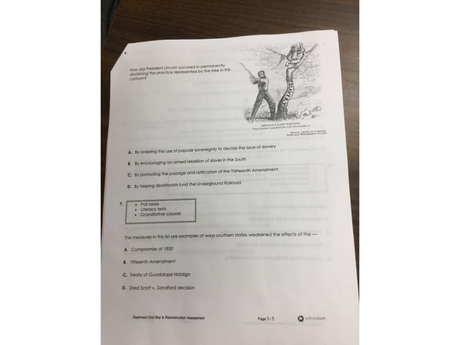So the question says, how did President Lincoln succeed in permanently abolishing the practice represented by the tree in this cartoon? So in other words, how did President Lincoln abolish slavery? A, by ordering the use of popular sovereignty to decide the issue of slavery. B, by encouraging an armed rebellion of slaves in the South. C, by promoting the passage and ratification of the 13th Amendment. Or D, by helping abolitionists fund the Underground Railroad.